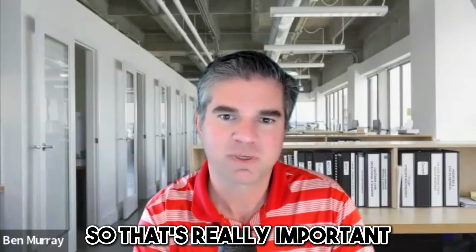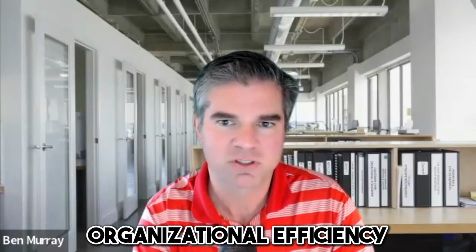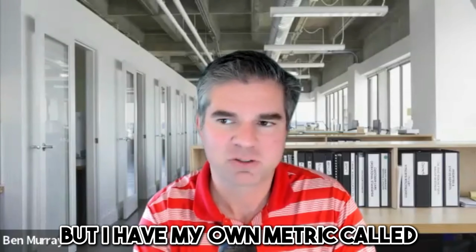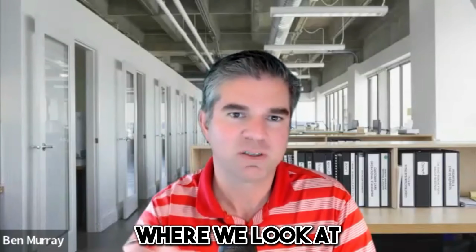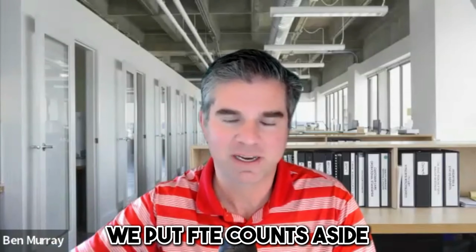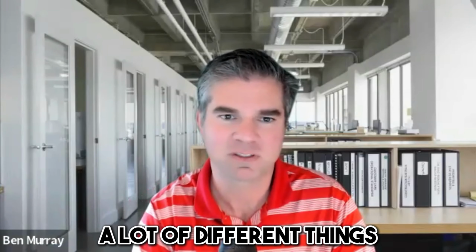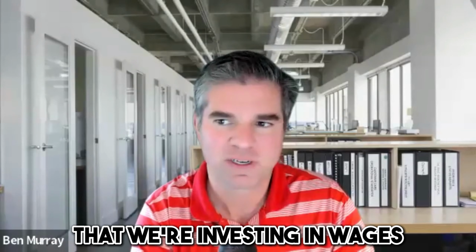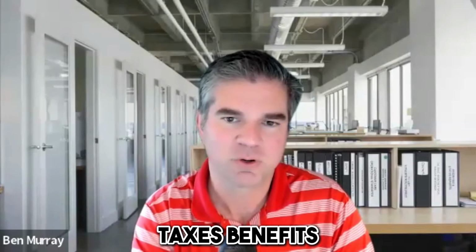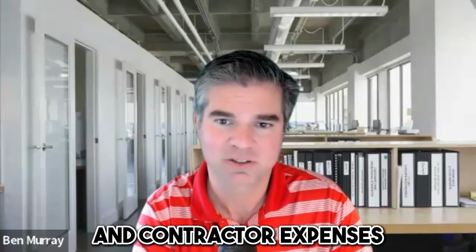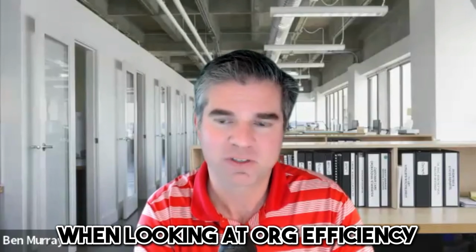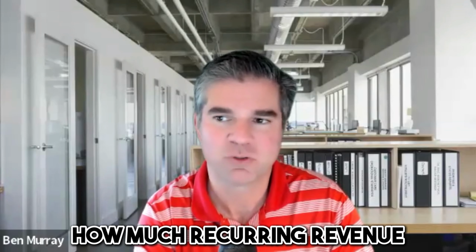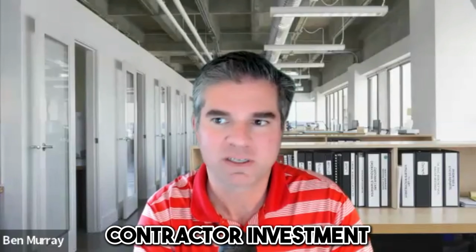So that's really important because when we look at our organizational efficiency, of course, everybody knows the revenue per FTE metric, but I have my own metric called the ROSE metric where we put FTE counts aside because we know FTEs can mean a lot of different things. But I look at the dollars that we're investing in wages, taxes, benefits, bonus, and commission, and contractor expenses when looking at org efficiency. And that's what I pull into my ROSE metric so I can determine how much recurring revenue we're generating per employee and contractor investment.